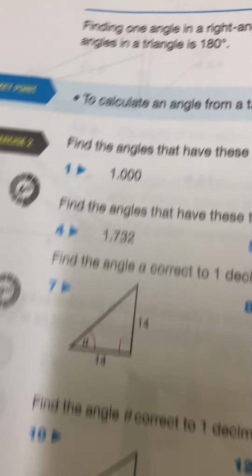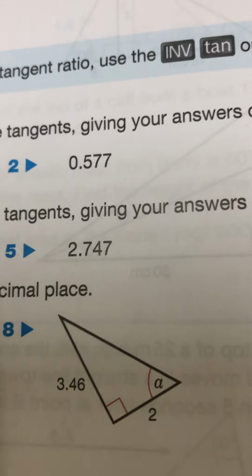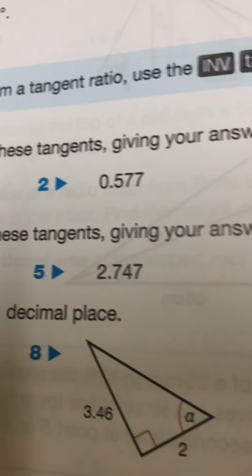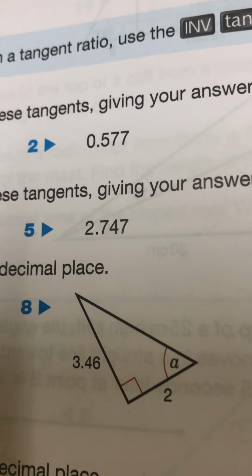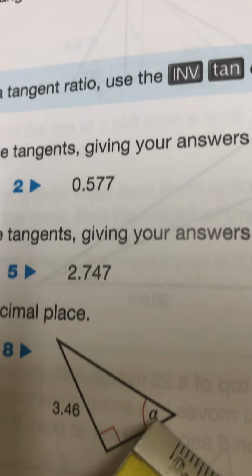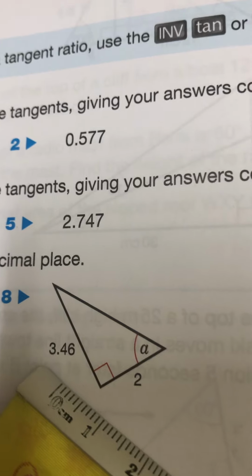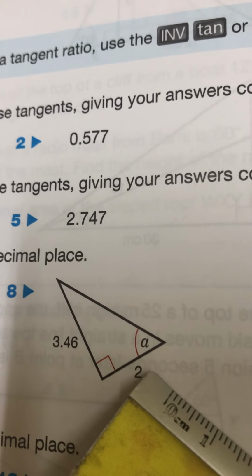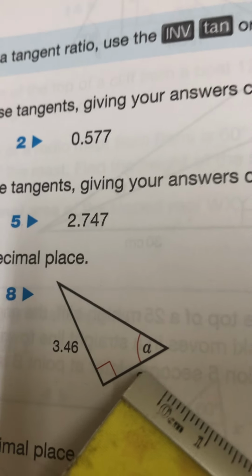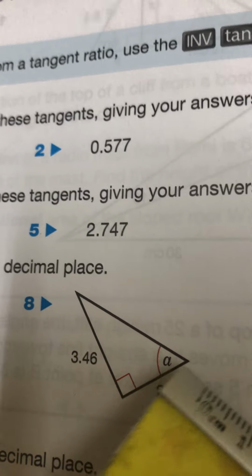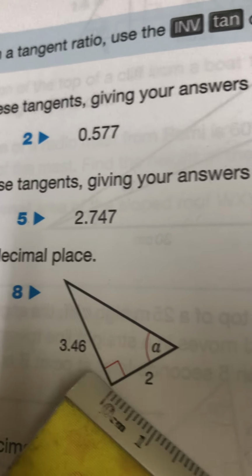Try to solve number 8 yourself. This is number 8. What do I have? Angle A. Okay, angle A. What is the opposite? 3.46. What is the adjacent? 2. So we can find the tan. Yes, tan A equals opposite over adjacent. So tan A equals 3.46 over 2.